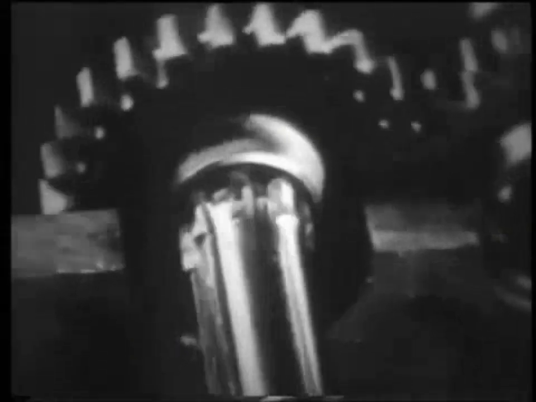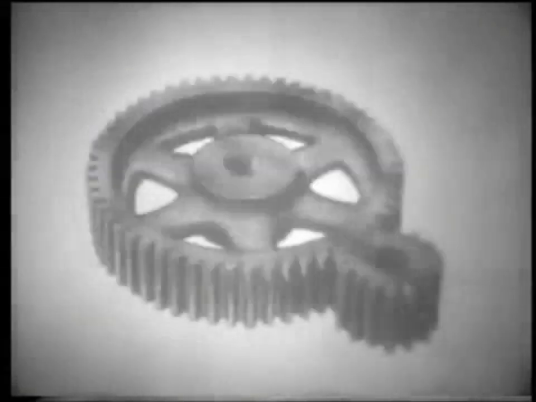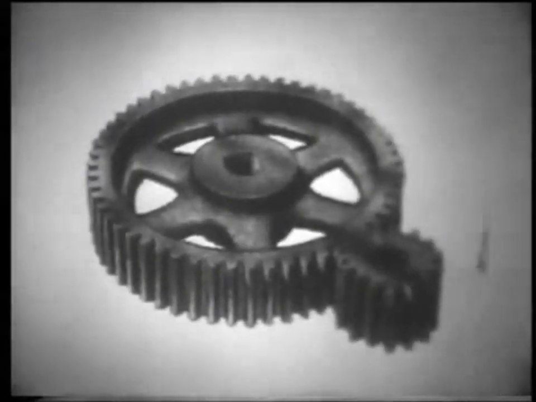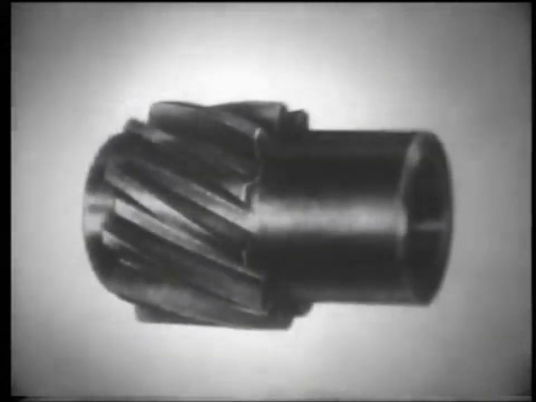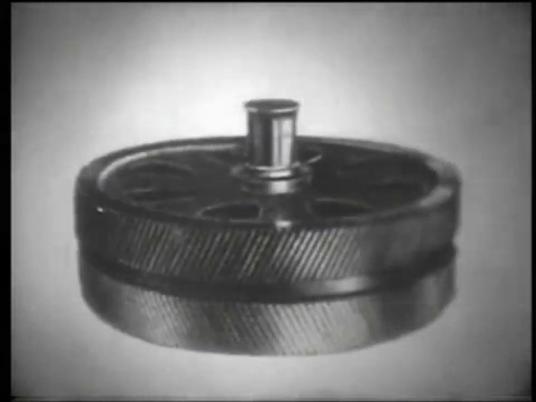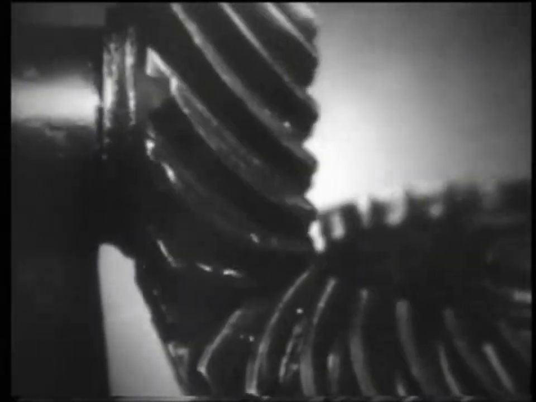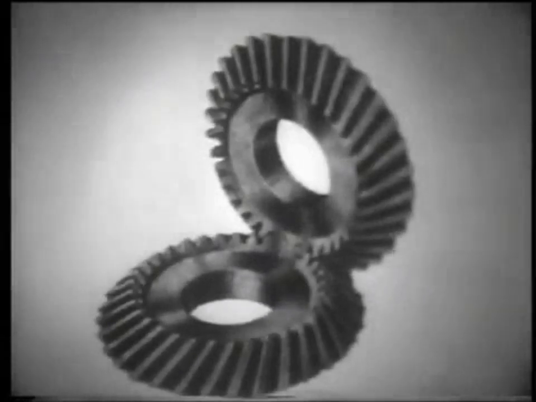To transfer movement between parallel shafts, cylindrical wheels are used: straight-toothed, oblique, chevron. When the axes intersect, conical wheels are used. They can be straight-toothed, with an oblique tooth, and circular.